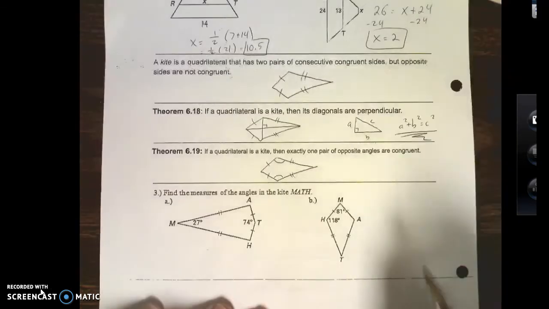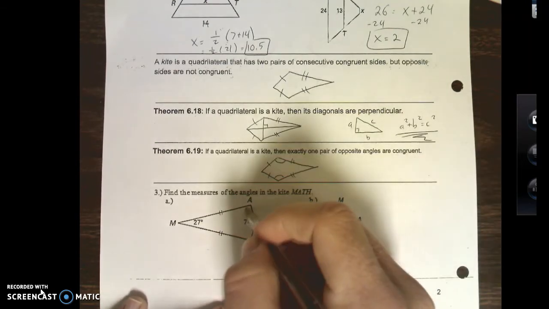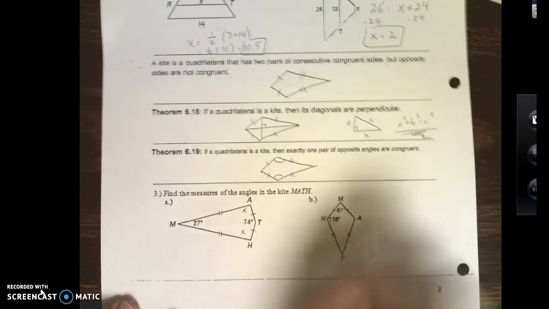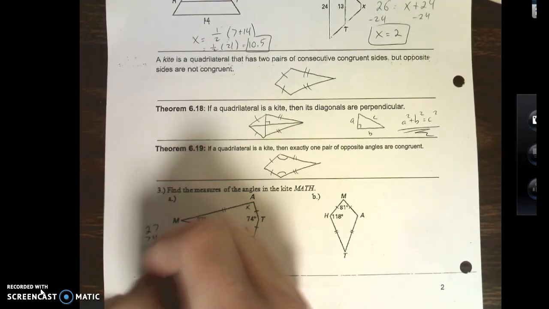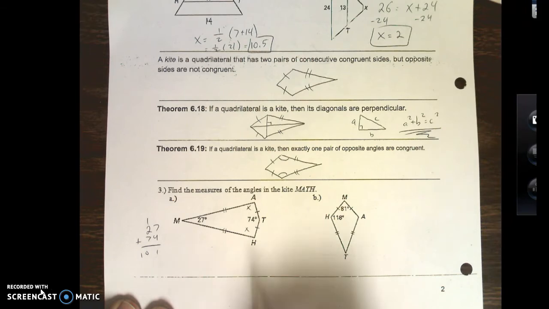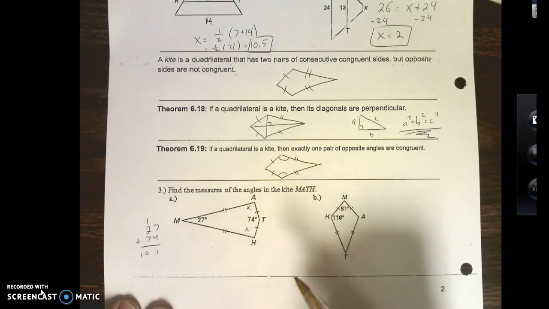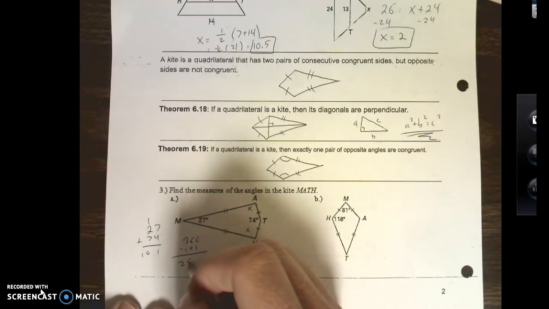Okay, so down here, find the measures of the angles in the kite. These have to be the same, across from each other. So check out how we do this. 27 plus 74 gives me 101. I want these two. I know 360 minus 101 gives me 259.